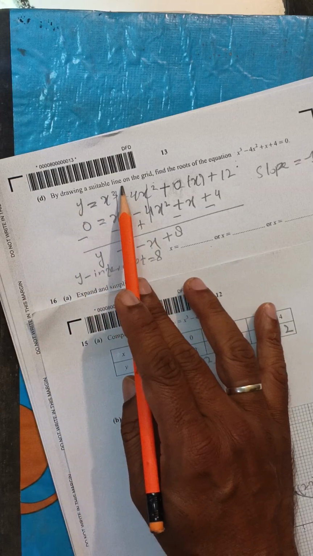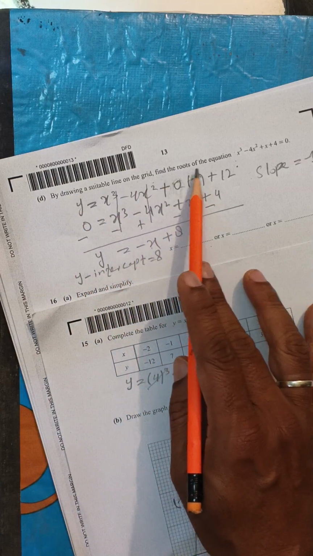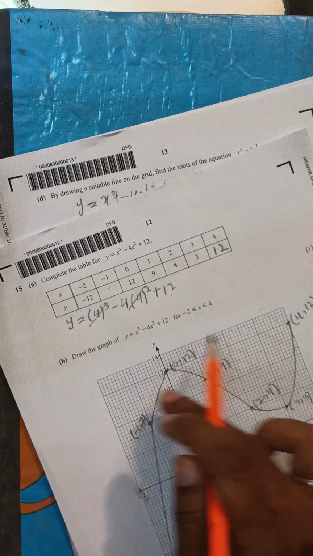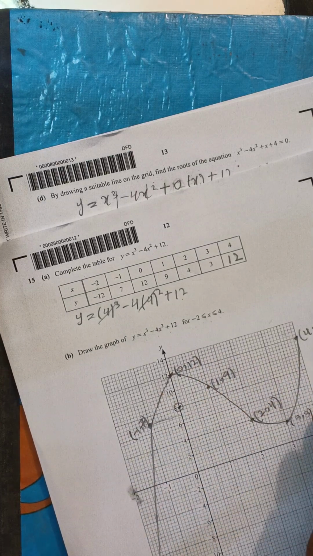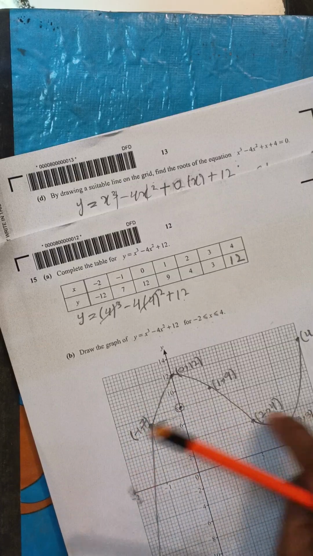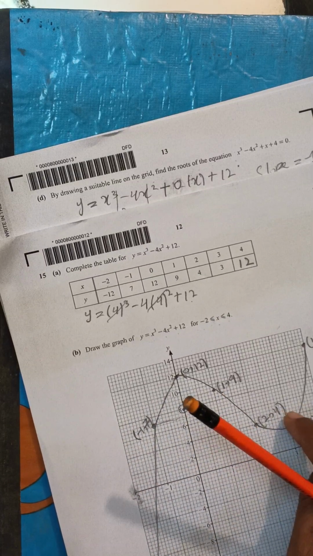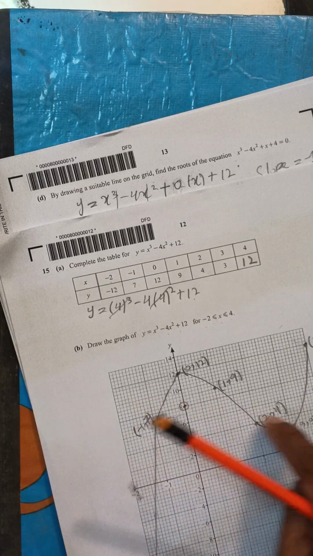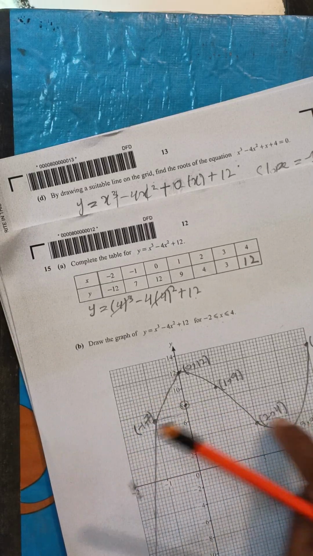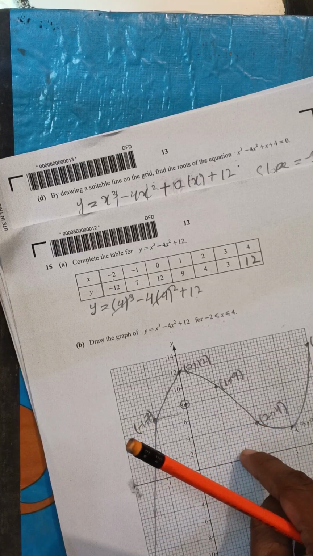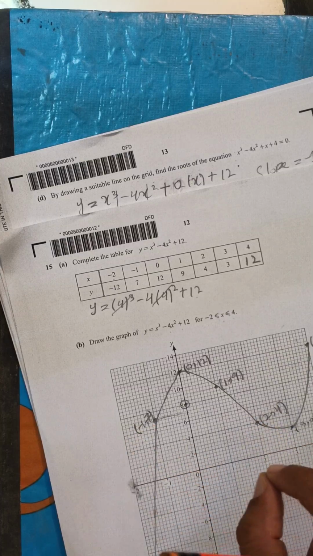By drawing a suitable line on the grid, find the roots of the equation. The requirement is that you have to draw a line on this grid and find the roots of this equation. The roots of this equation are where this line passes through or crosses this curve. Those will be the roots of this equation.